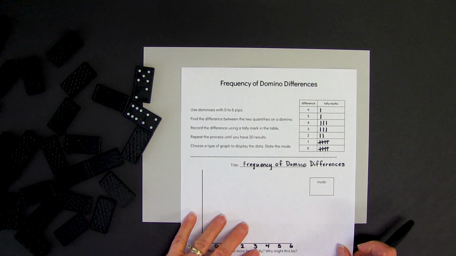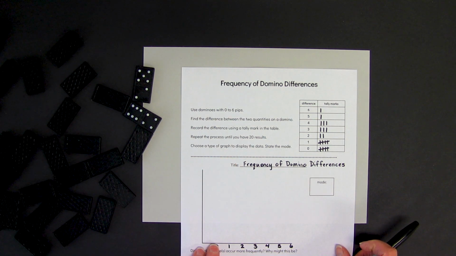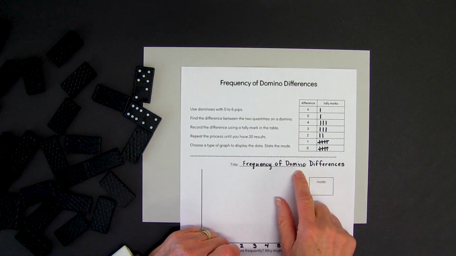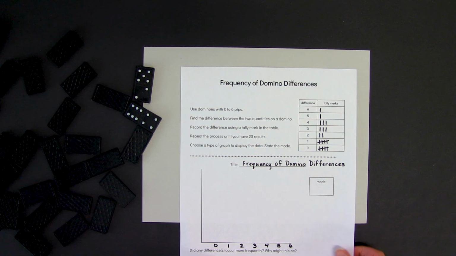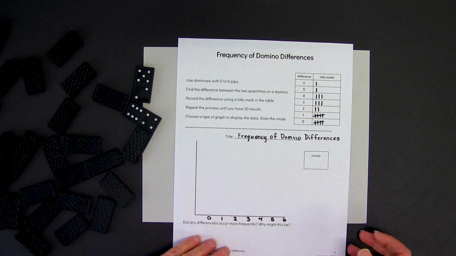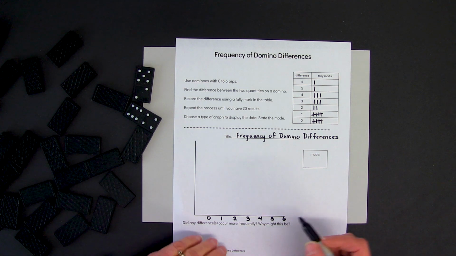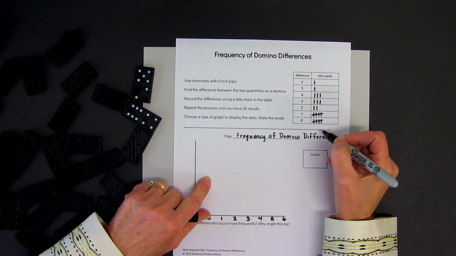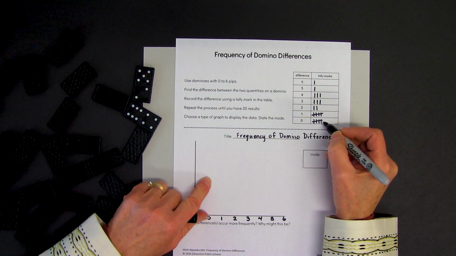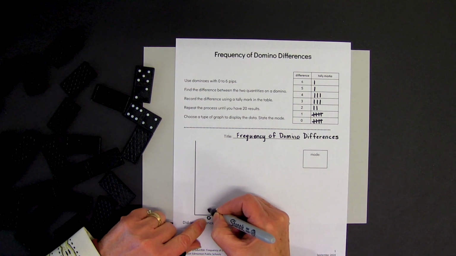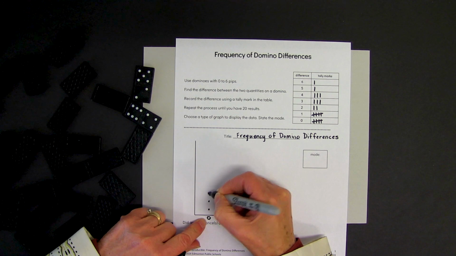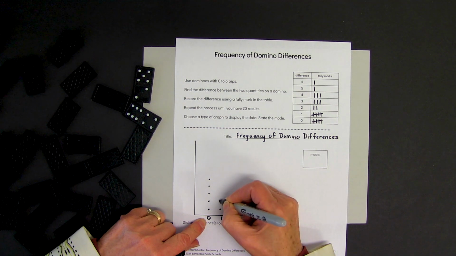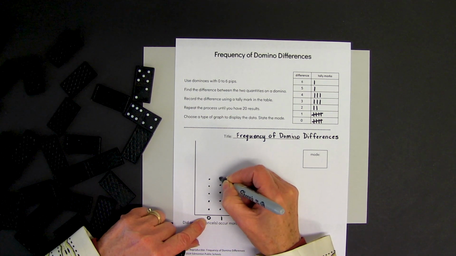What I'm going to do now is fill in a graph with this data. So I have my title, Frequency of Domino Differences, and I'm choosing to do a dot plot. So now I will put in my dots to show the data that I have. So here I had 5 dominoes that had a difference of 0. I also had 5 dominoes with a difference of 1.